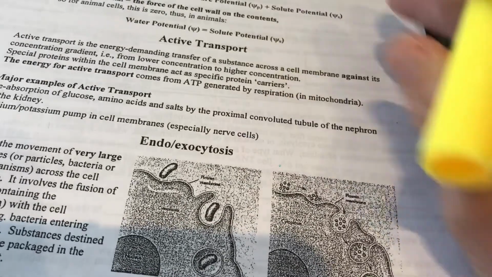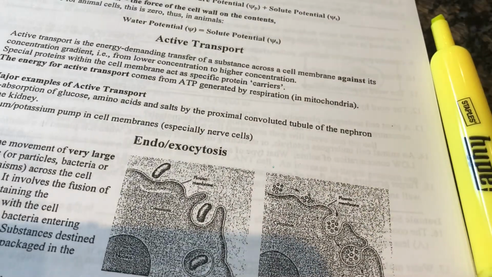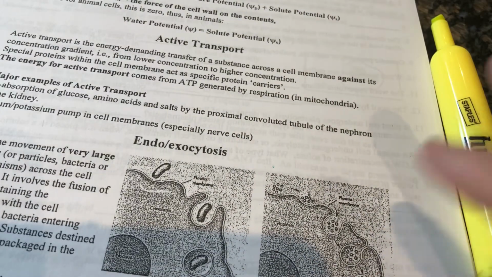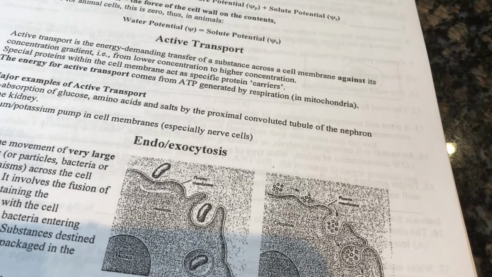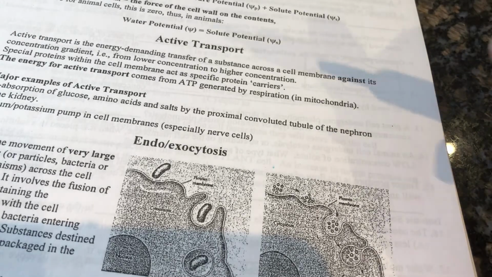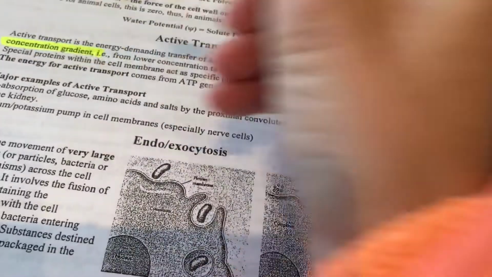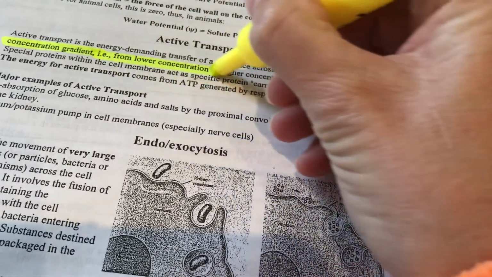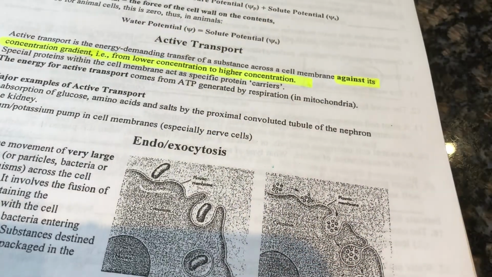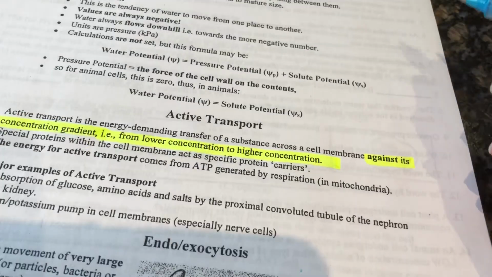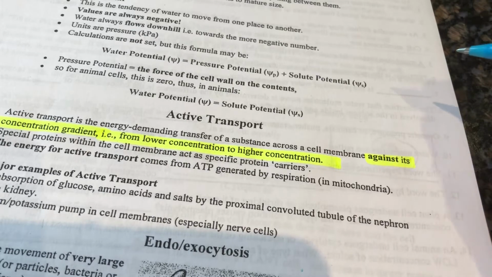We're moving into active transport. So now we're moving into the other side of that table that you have in front of you, the flow chart, I called it. Active transport requires energy. We are moving against a concentration gradient. So in this case, we're moving from low concentration to high concentration. And you might ask yourself, why in the world would we do that? Why don't things just spread out?